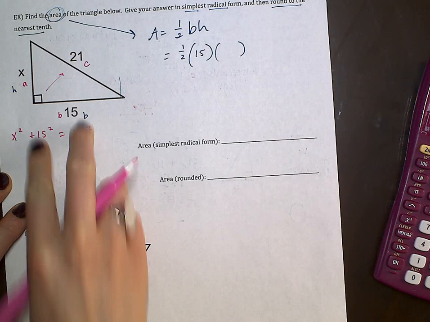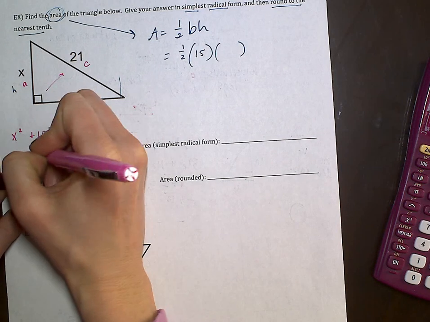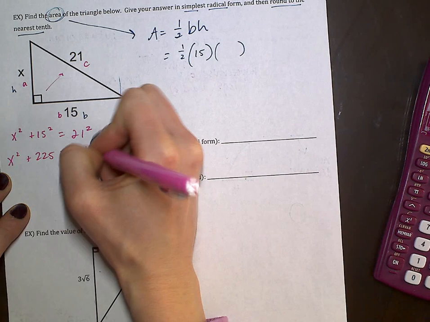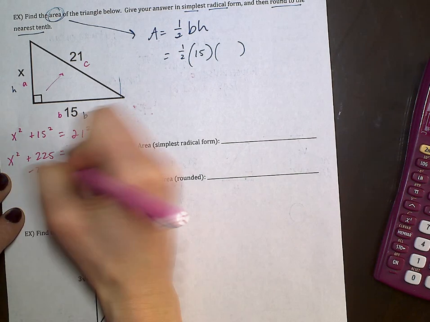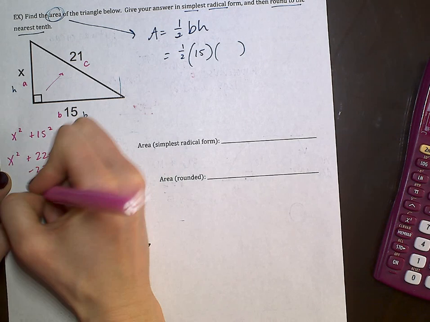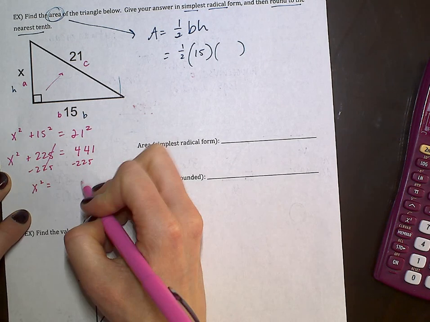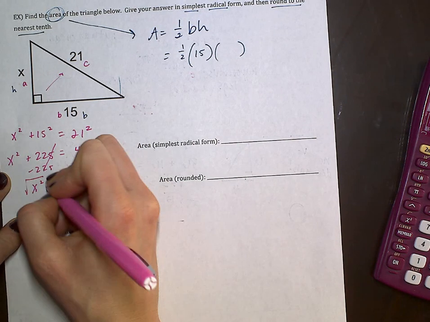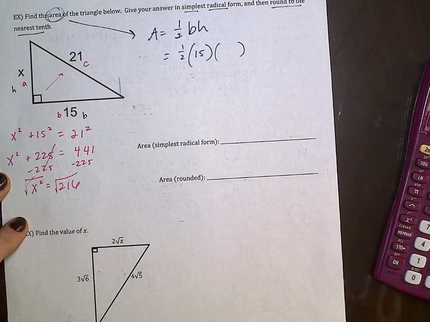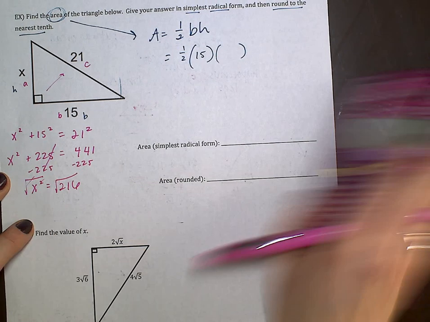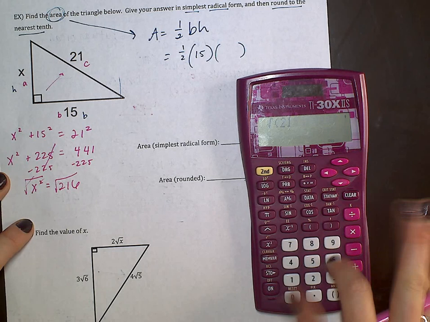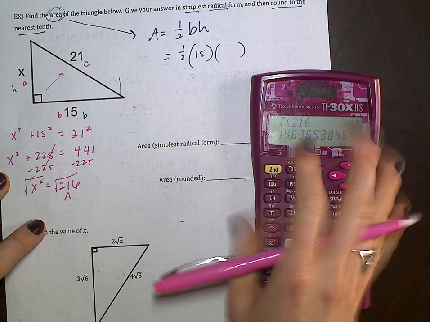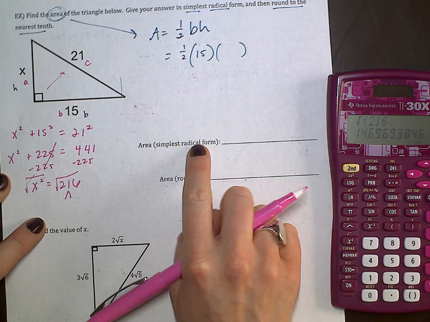Do your exponents first. 15 squared is 225, 21 squared is 441. It's nice when I don't have radicals involved in that. 441 minus 225 is 216, and then I would square root both sides to figure out what x equals. If you're not sure if 216 is a perfect square, you can always check it. And it's not, so here's where I want to factor tree this down. Otherwise, I'm never going to get the simplest radical form.